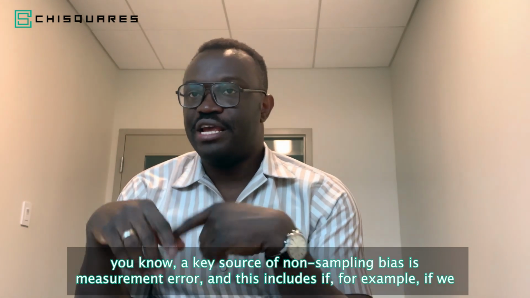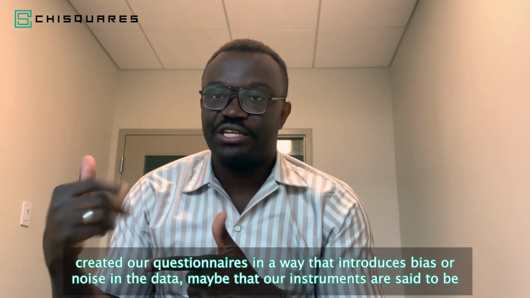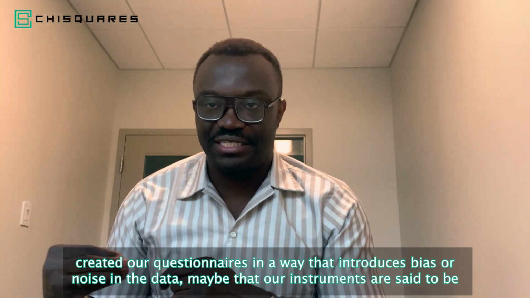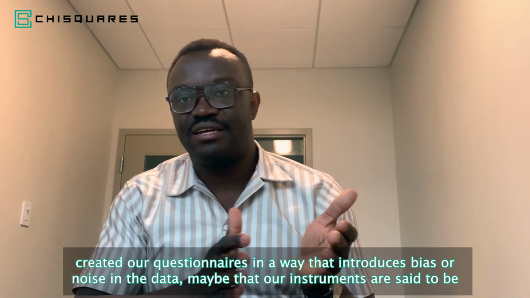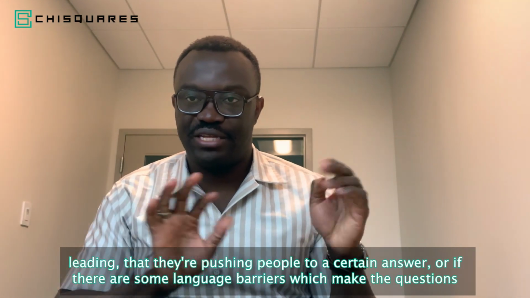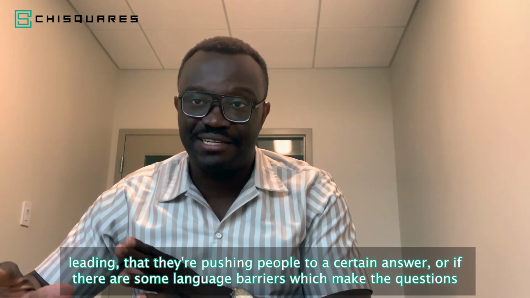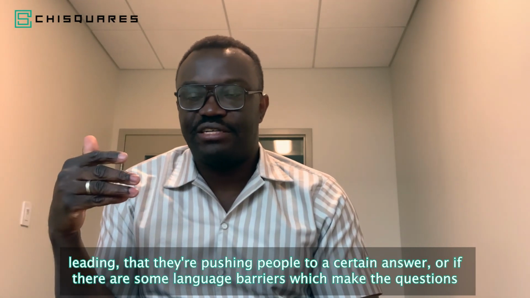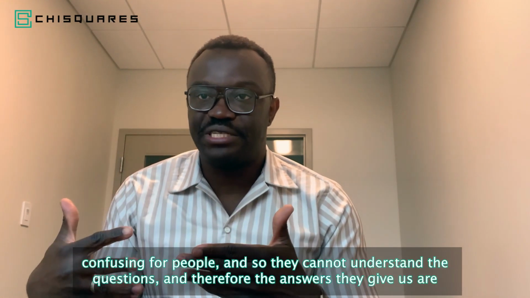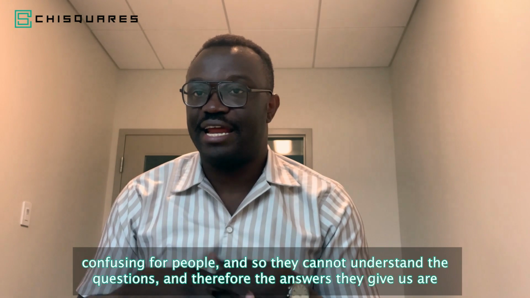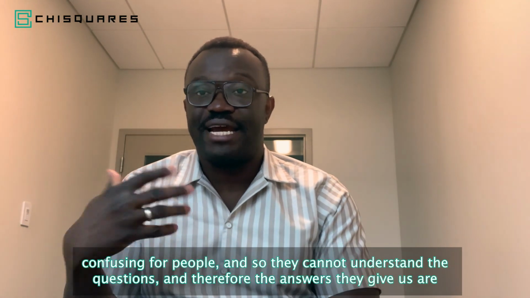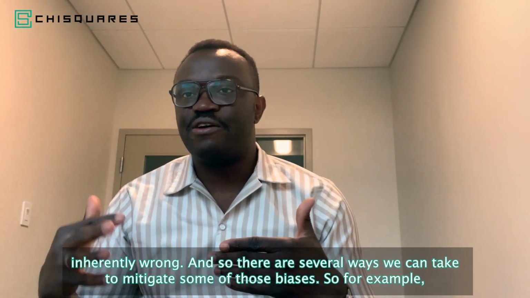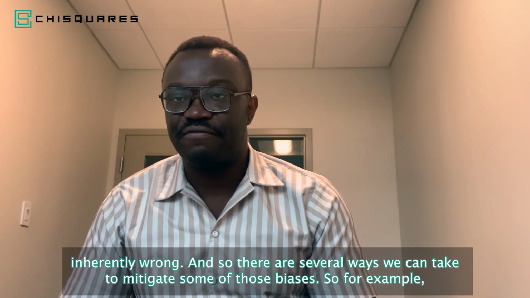This includes cases where we created our questionnaires in a way that introduces bias or noise in the data, maybe because our instruments are leading, pushing people to a certain answer, or because there are language barriers which make the questions confusing, so people cannot understand them and therefore the answers they give us are inherently wrong. There are several steps we can take to mitigate some of those biases.